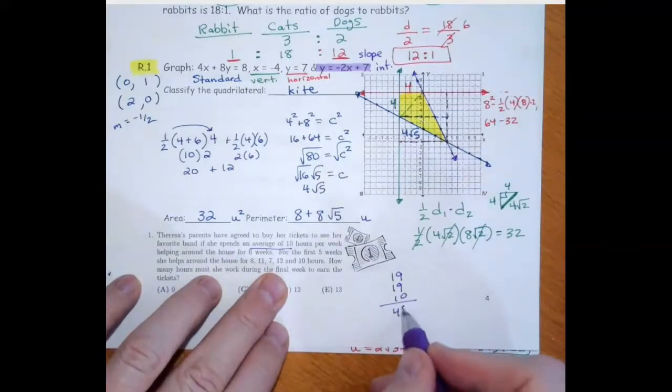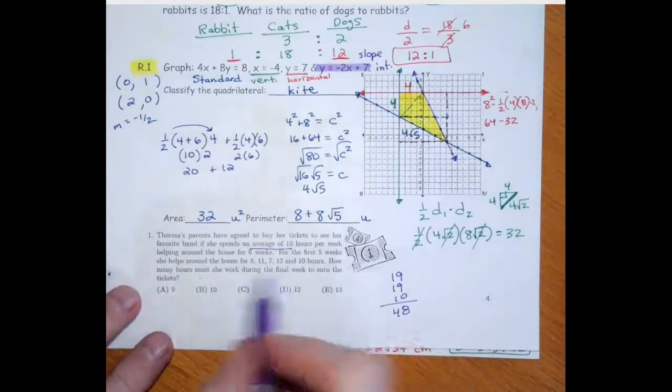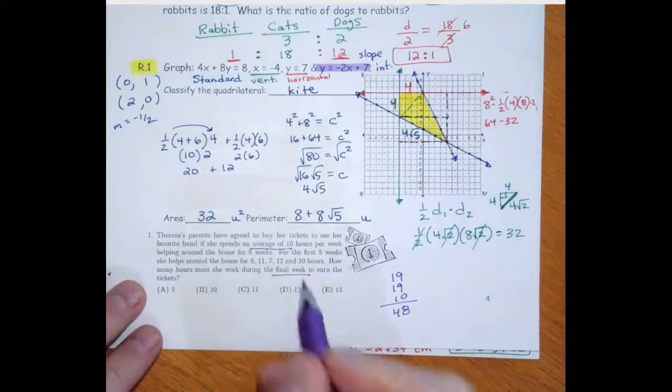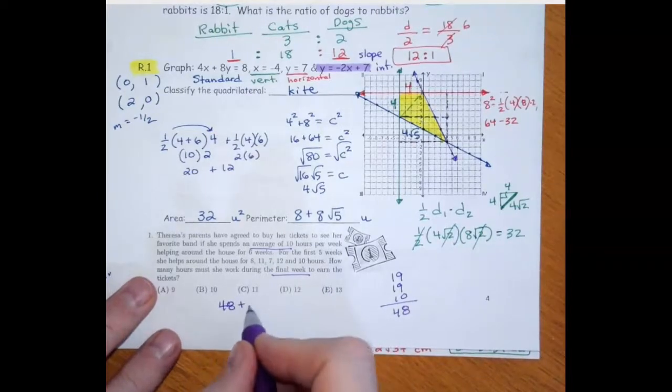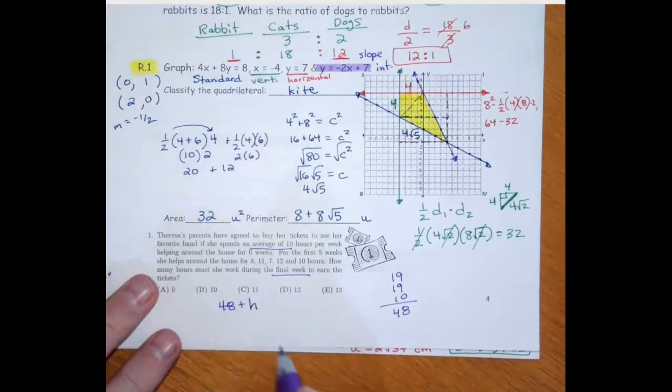So that's going to be 48. So the question is, how many hours does she have to work the last week? So you've got 48 hours plus the hours from the last week. And there were 6 weeks total, and they have to average 10. So how do you get an average? You add up the total and you divide it by how many you have. And they already told us the average is supposed to be 10.